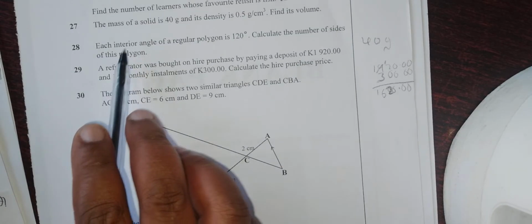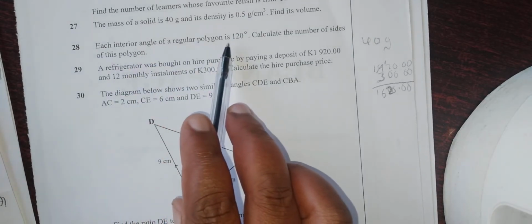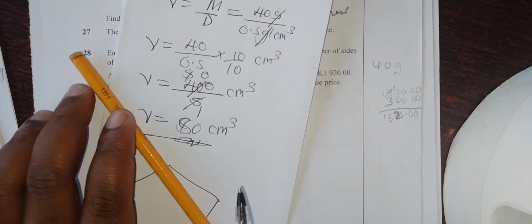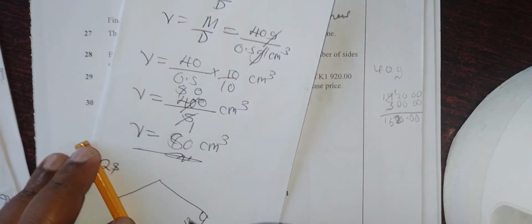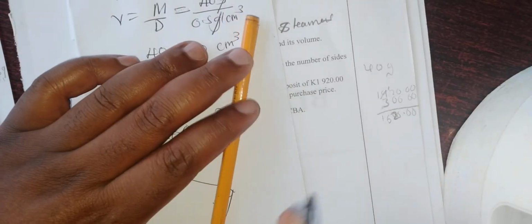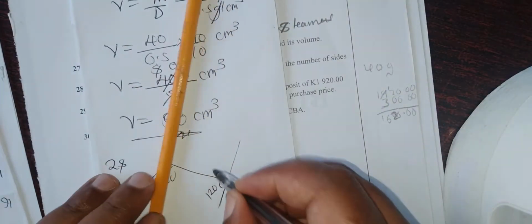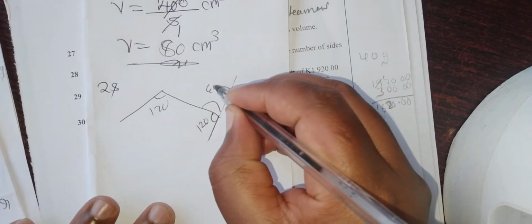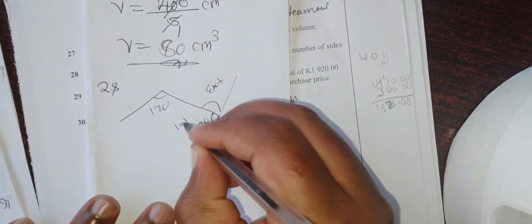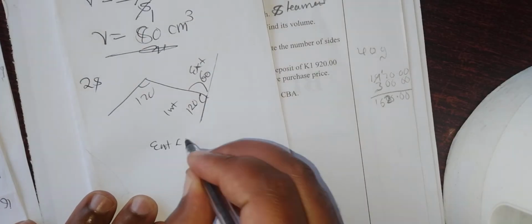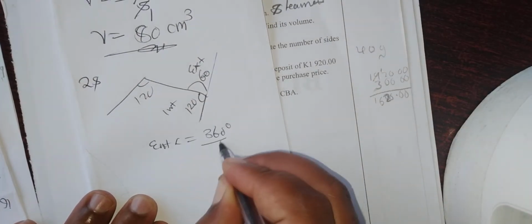Question 28. Each interior angle of a regular polygon is 120 degrees. Calculate the number of sides of this polygon. So you have a polygon like this one, but each interior angle is 120. If I extend here, I have got an exterior angle. This is exterior, and this is the interior. So that means this is 60 degrees. Now, we know that exterior angle is 360 degrees over n.